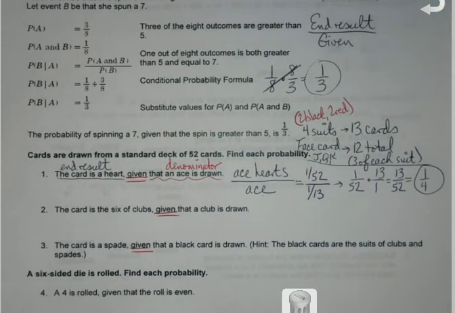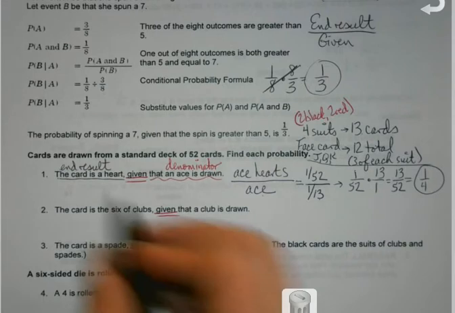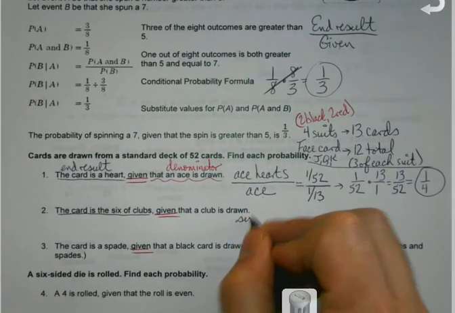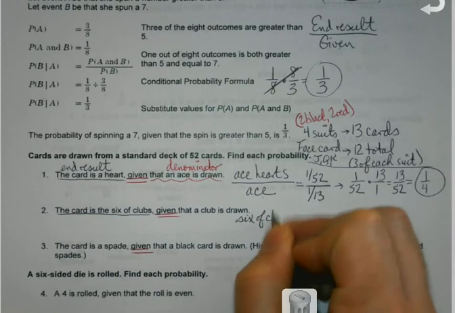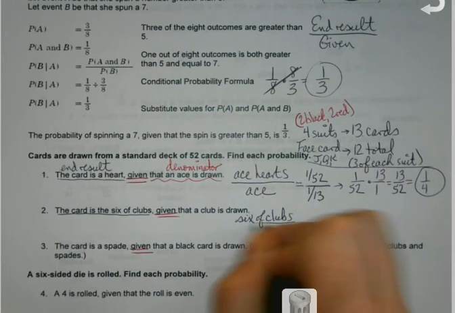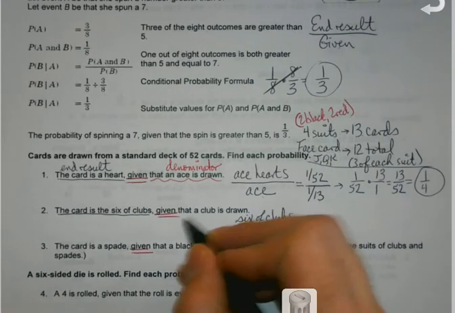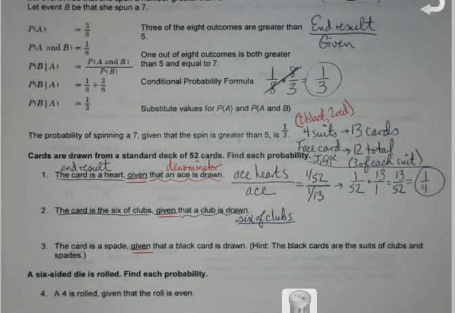I'm trying to figure out what's the end thing that I'm trying to find, and then we'll divide by whatever that second part is, my given. So for instance, on this next one, the end result is the card's the 6 of clubs. Okay. So the odds of that we'll put up top. And no, you won't have to write it out in words every time, but I want you to be able to see it if you look back at the note packet. Given a club is drawn.